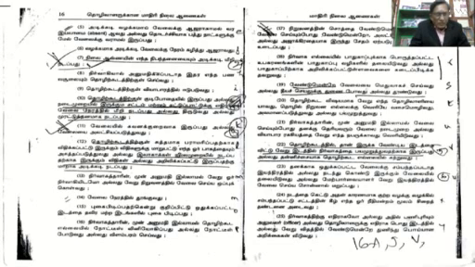If you want, I can read out some of it in Tamil and also tell you in English quickly to recapitulate what we have discussed already.